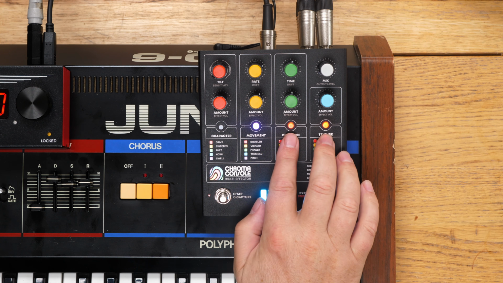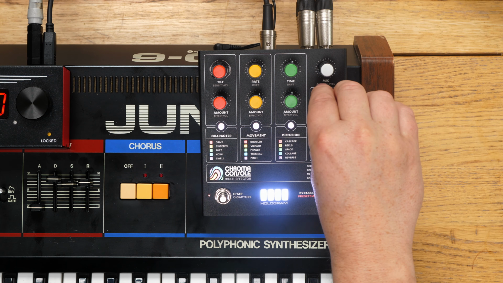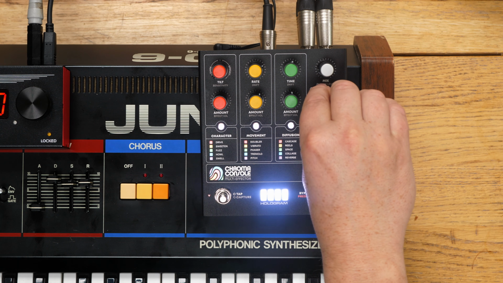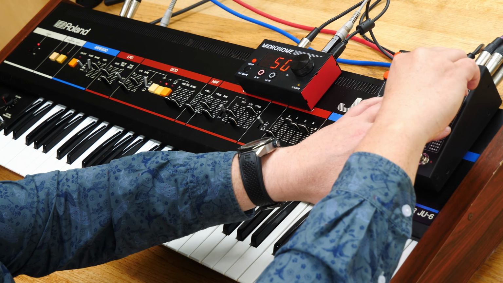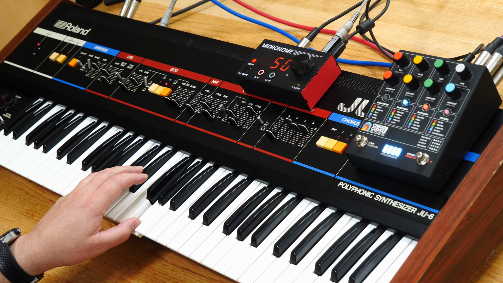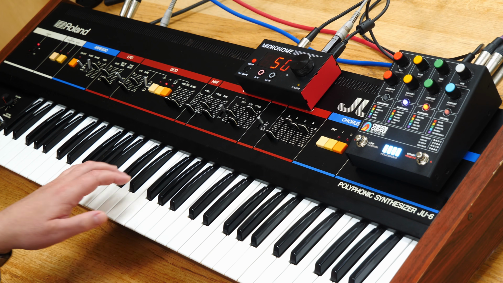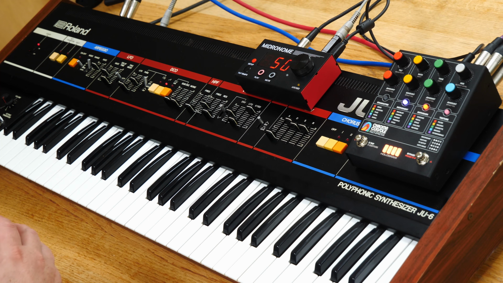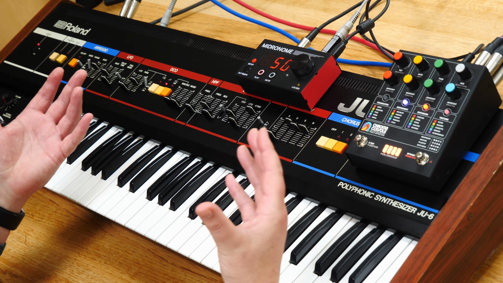Let's automate that filter. It's all that simple to get beautiful, beautiful tones.